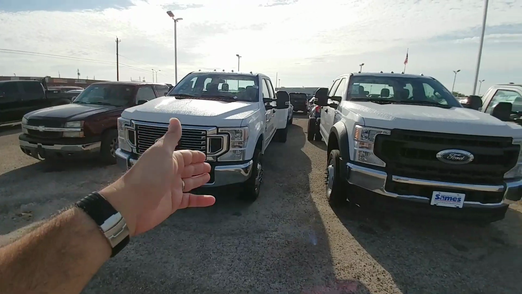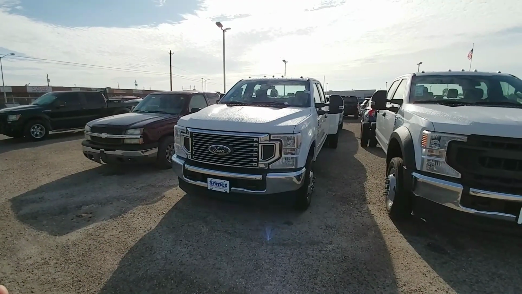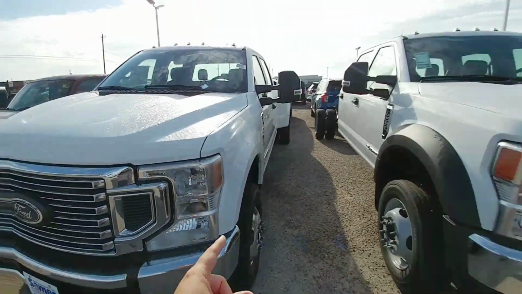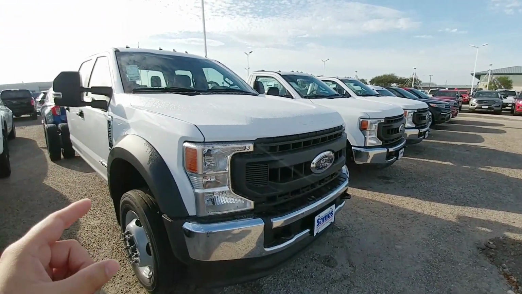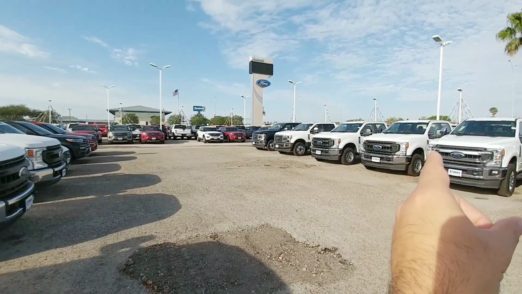DUALLY right here, which is essentially a trim package upgrade to an XL, which would be the work truck package, has the same grille that the higher trim DUALLYs have over there, but when you get a work truck package, the XL package, you still get the same grille that the single rear wheel truck has.